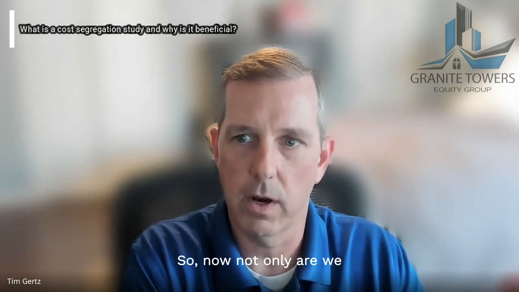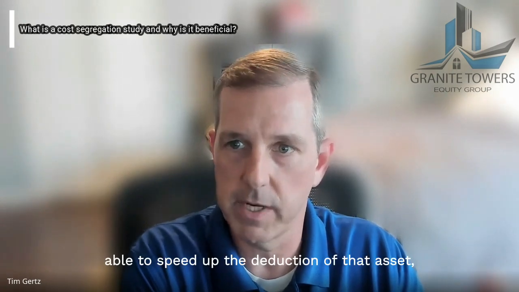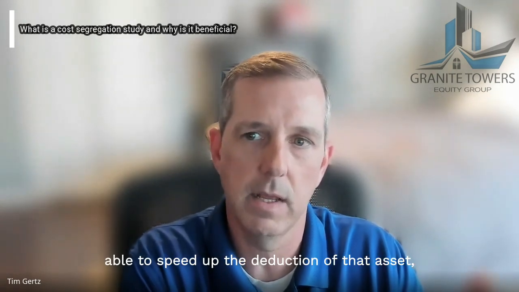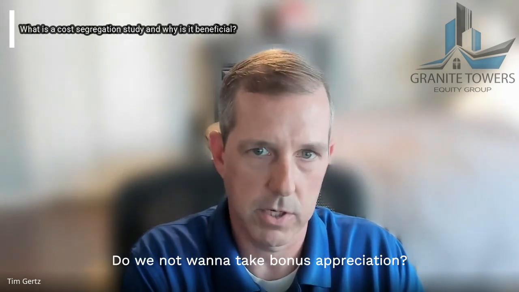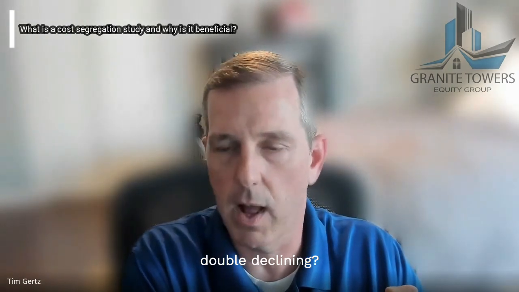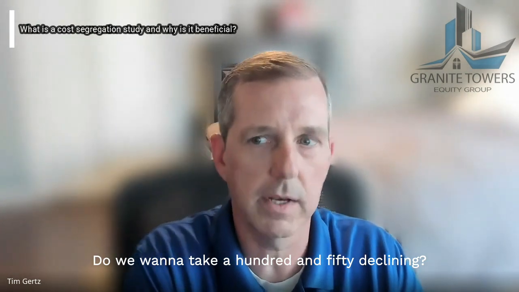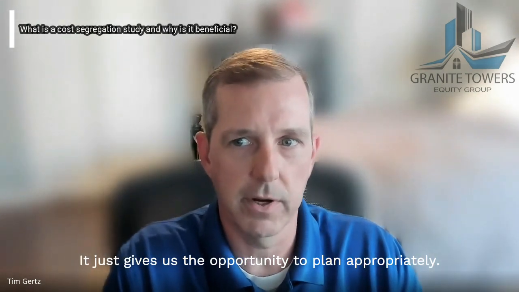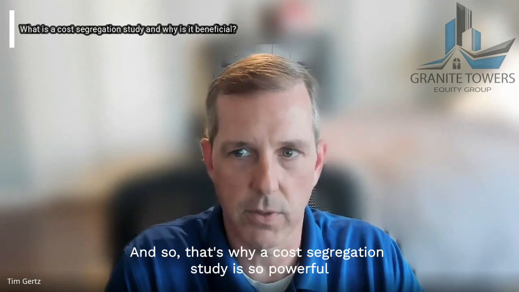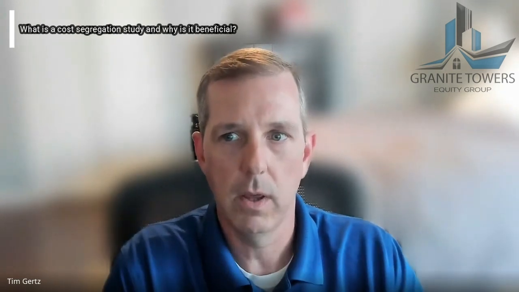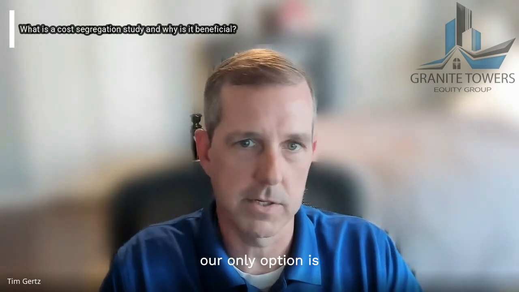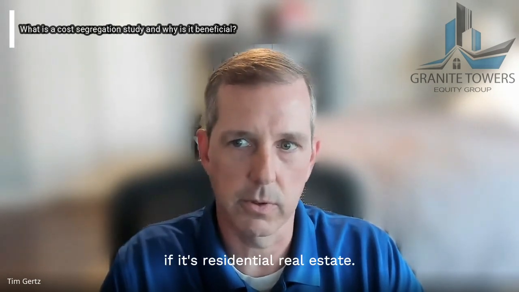So now not only are we able to speed up the deduction of that asset, but we can decide: do we want to take bonus? Do we not want to take bonus depreciation? Do we want to take it double declining? Do we want to take it 150 declining? It just gives us the opportunity to plan appropriately. And so that's why a cost segregation study is so powerful, because without it, our only option is 27 and a half years if it's residential real estate.